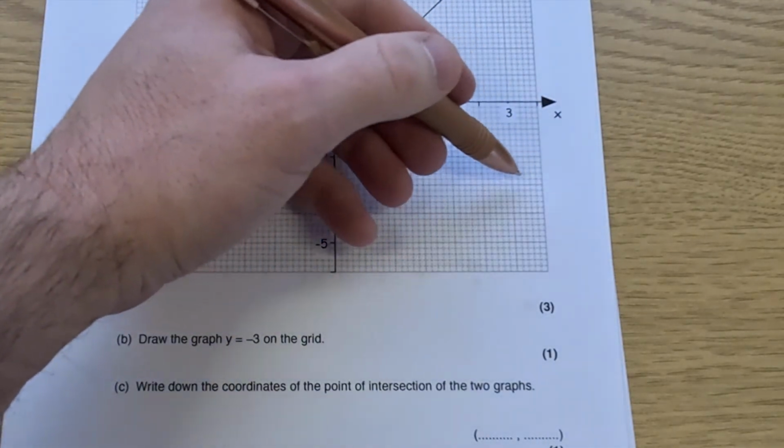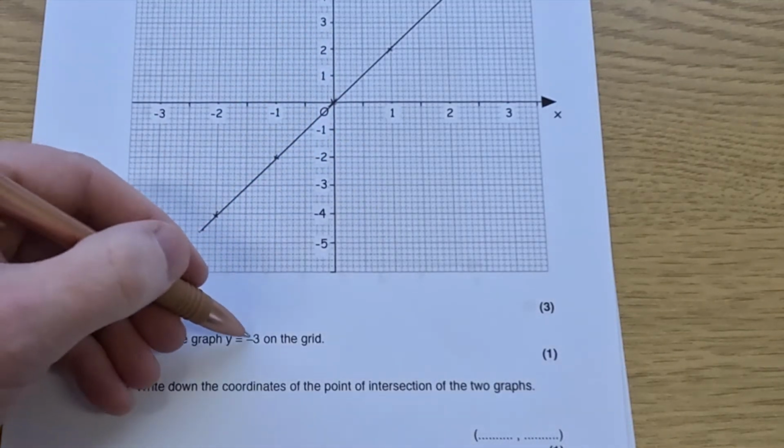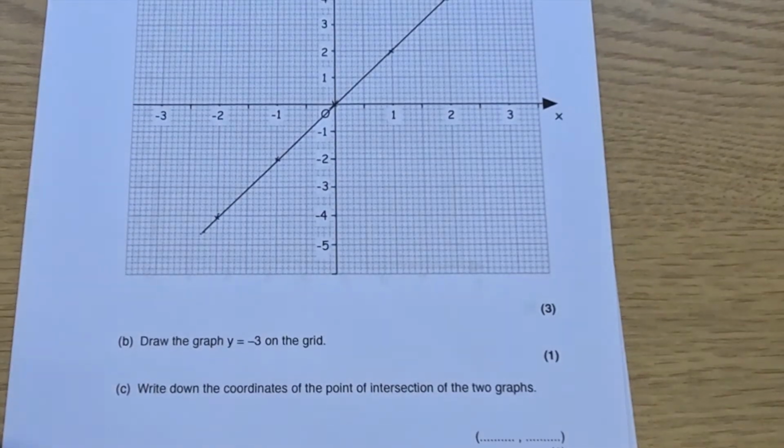And as you'll see, they make a horizontal line passing through negative 3 on the y-axis. So you go to negative 3 on the y-axis and draw a nice horizontal line through it. So let's do that.